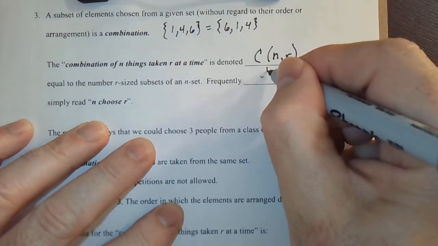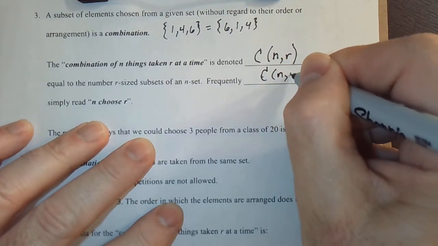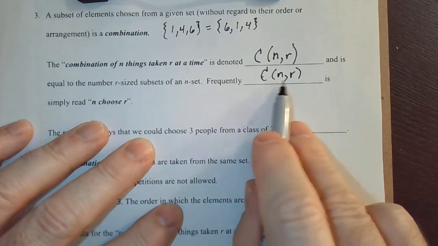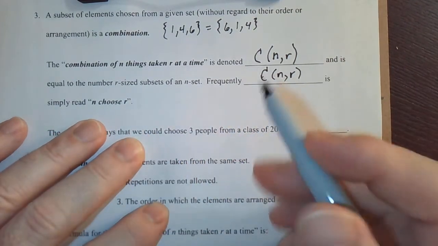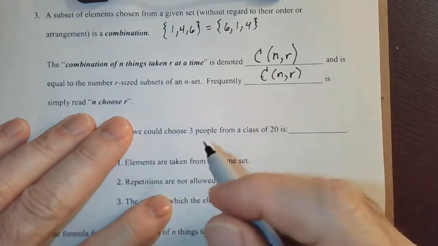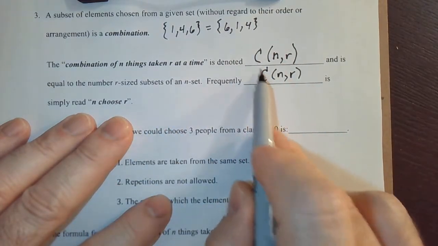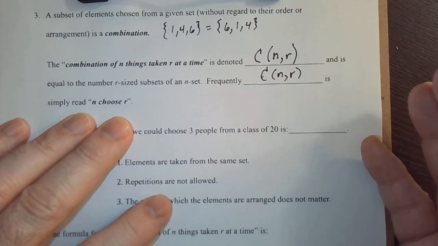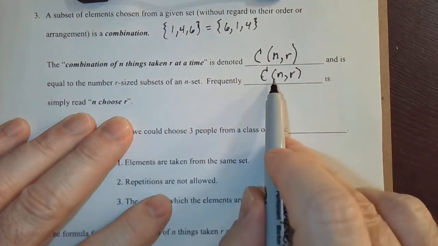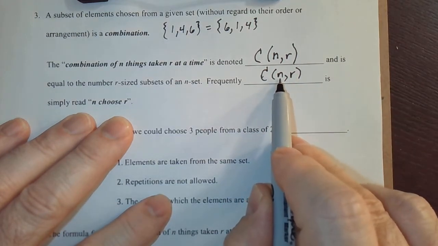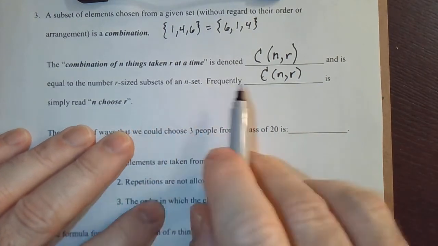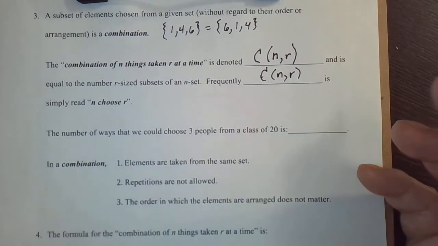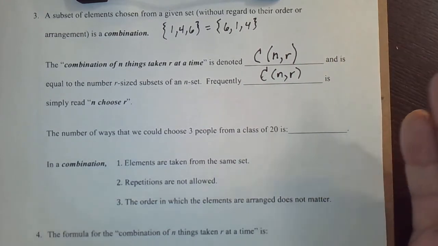Frequently, the same thing, combination of n things taken r at a time, is read n choose r. It's very common to say that, and it's good because the C can be used as the word choose also. It's like saying you have n elements, how many ways could you choose r of them? And that's exactly what it is. This is just a number, and this is the symbol that represents that number.